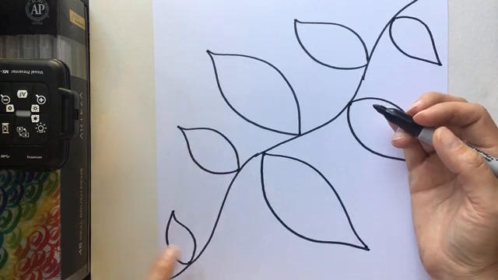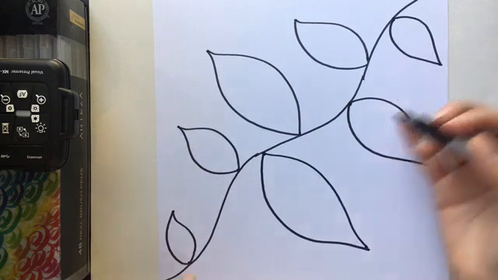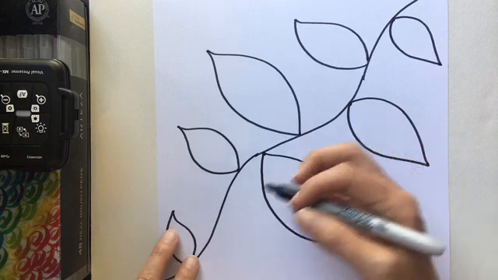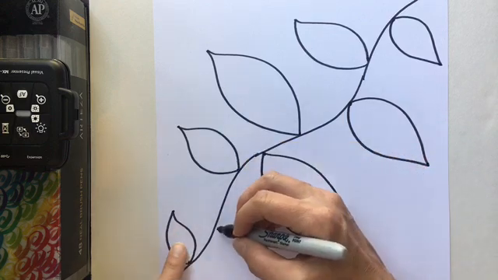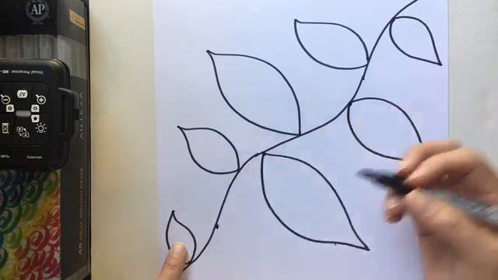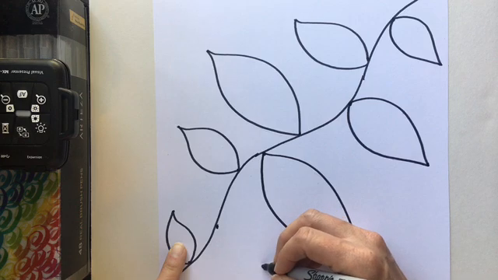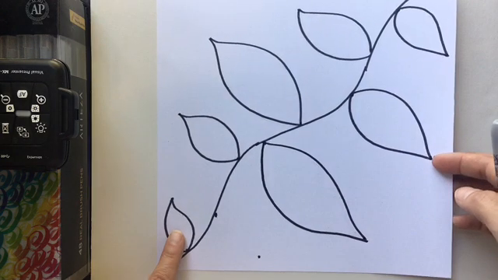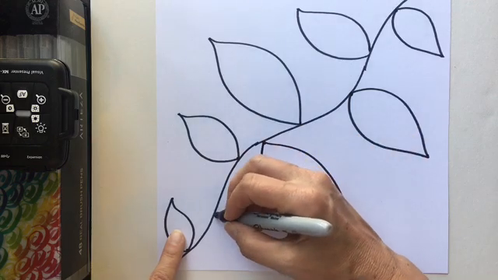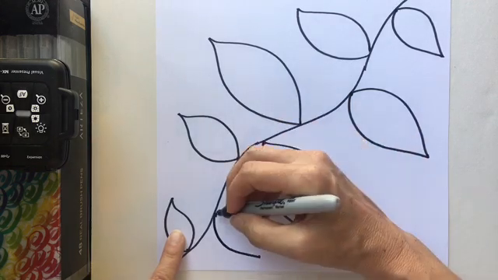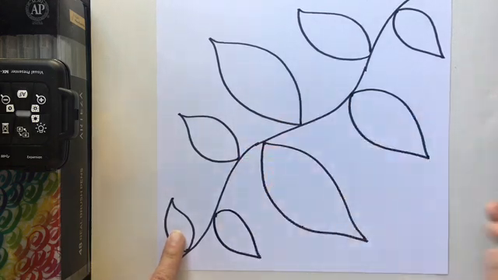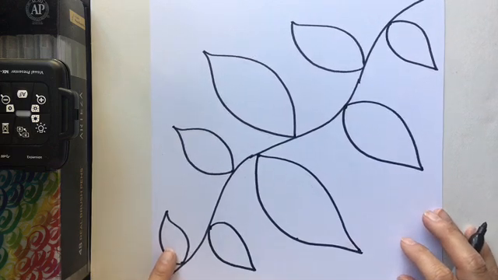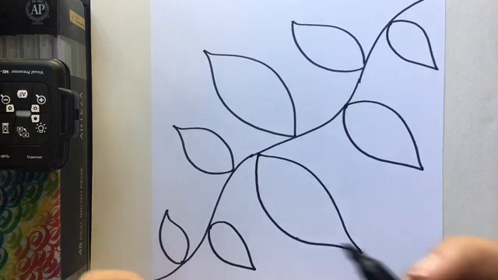We need one more, I believe. Yep, we need one more down here. So in between these two on this side, we'll give a dot and one close to the edge down here. Let me move my paper up some. You can see that. So we'll curve to the point and curve to the point. Okay, so we have our basic drawing finished, right?